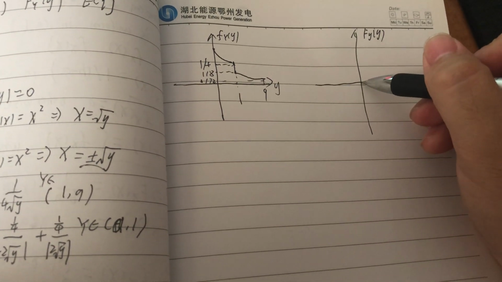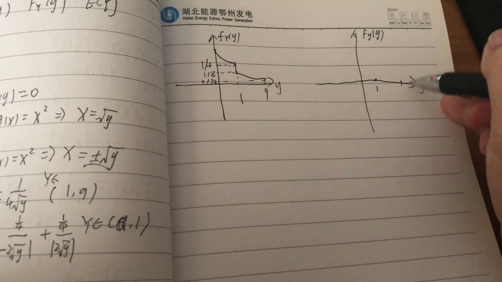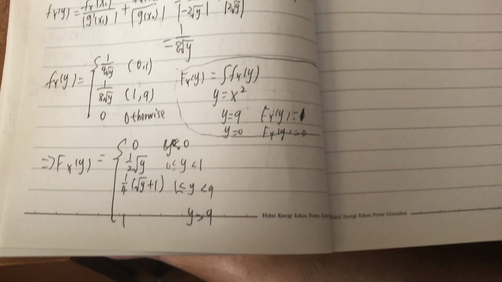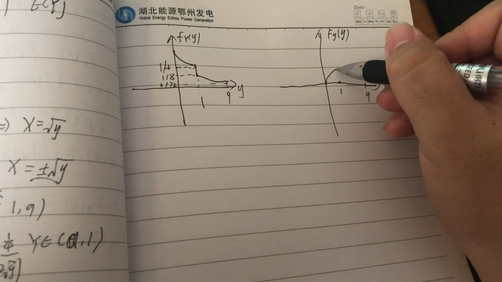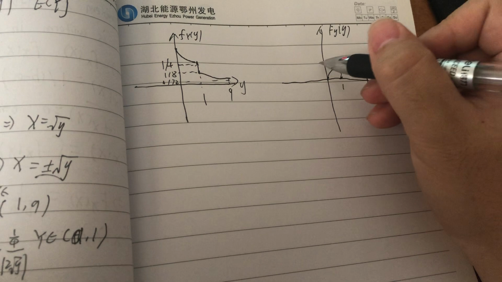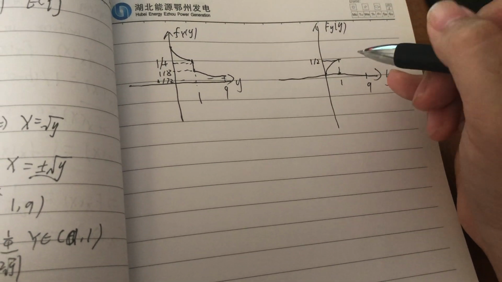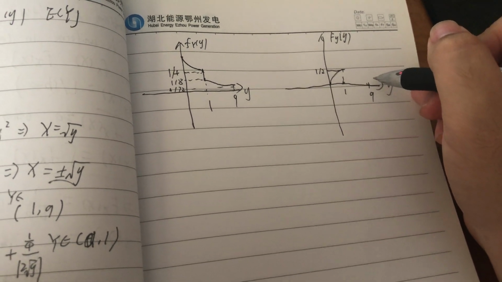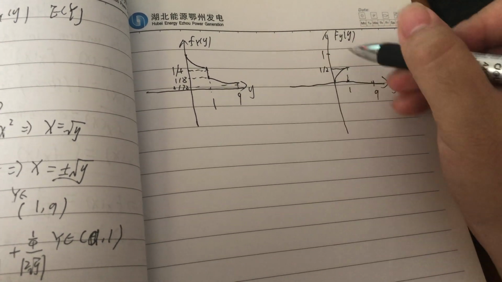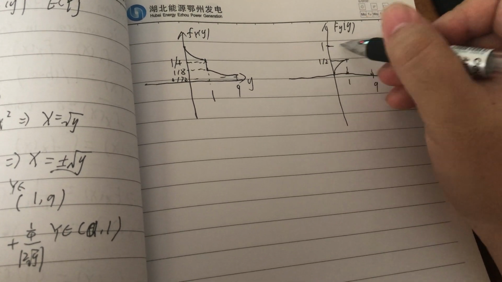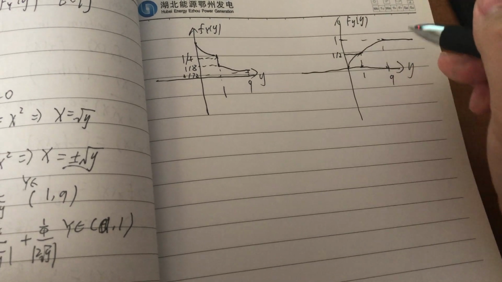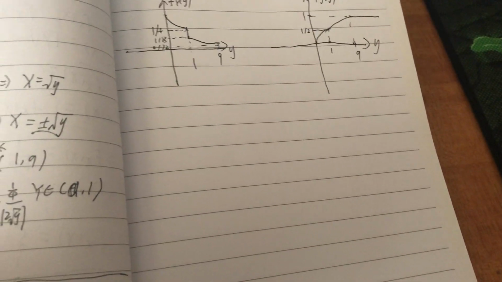When 0 to 1, and here is 9, we can use the function like goes to 1/2, and when y equals 9, we can go to 1, and go to constant. That's the two graphs.